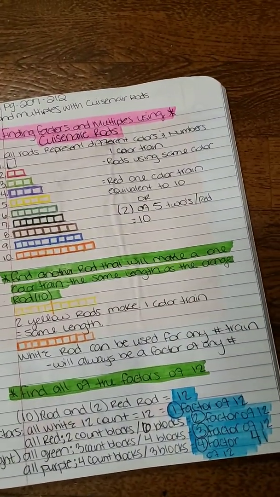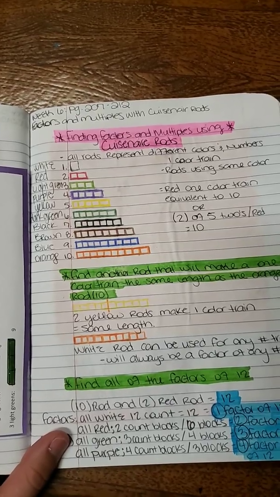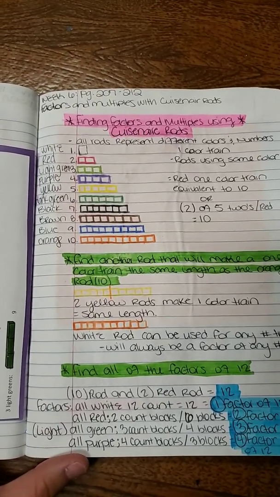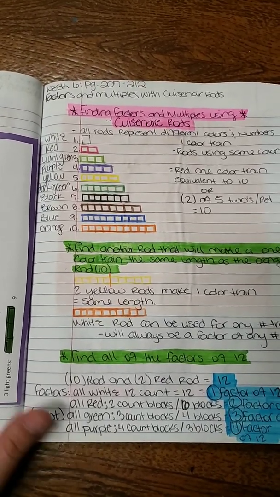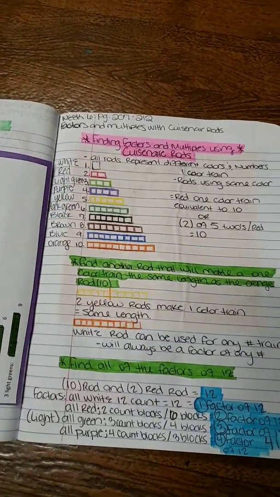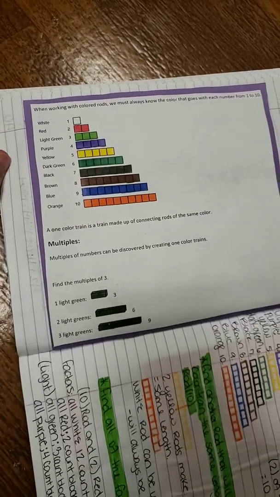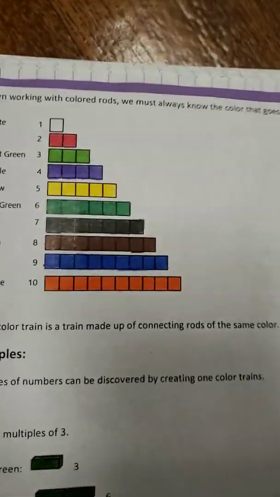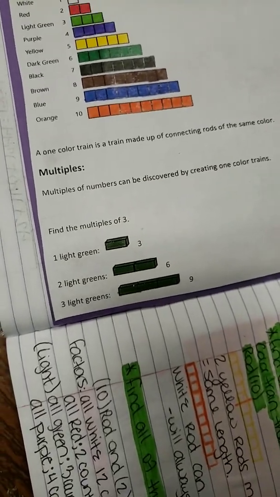Week 6, factors and multiples of Cuisenaire rods. I'm pretty sure I did not pronounce that right. This is finding factors and multiples using the rods, and I attached the sheet with the color scheme that I colored from the worksheet.